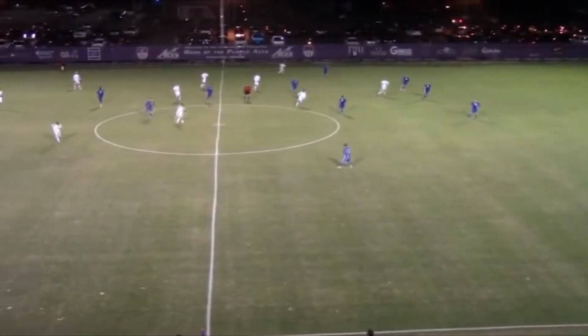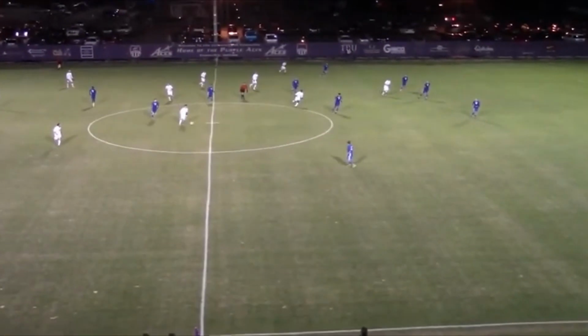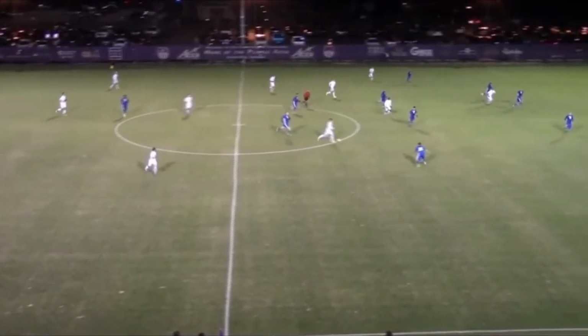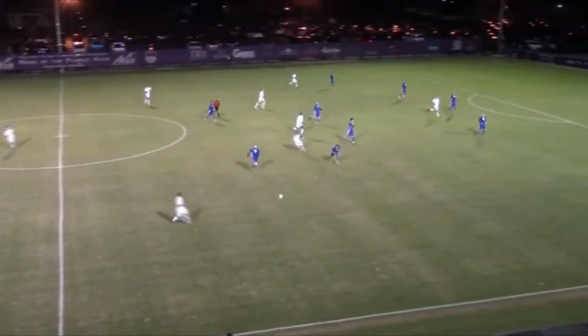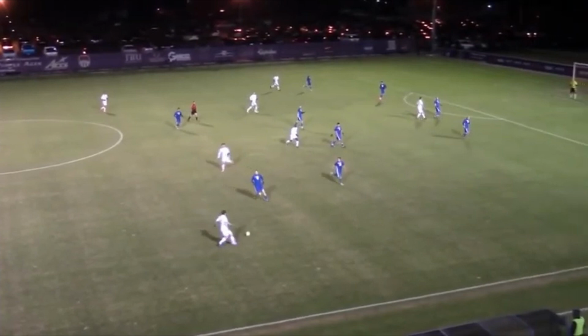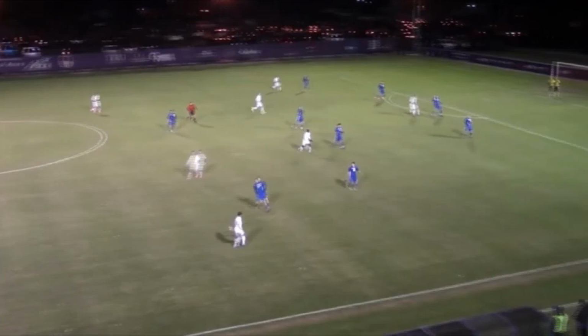We can see that they are transitioning quickly, with players stretching wide and high, with this outside back in particular doing a good job of opening up to create width. As we continue, we can see that the player eventually receives the ball in a wide area, and that the players on the white team are active in their movement in order to create space in an attempt to expose the blue team in transition.